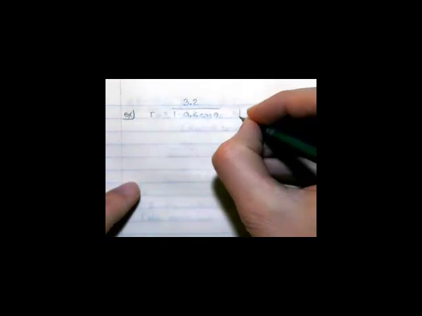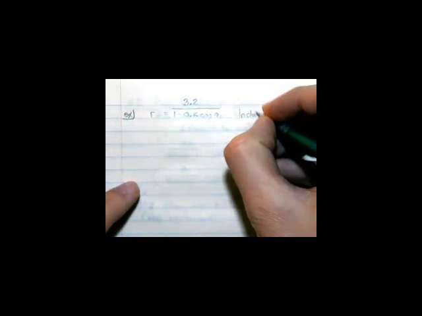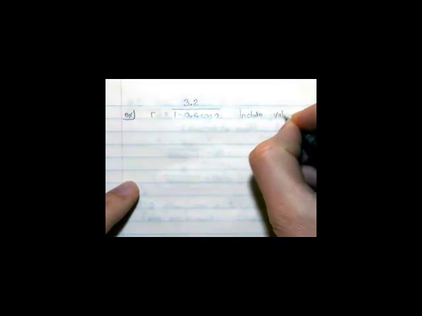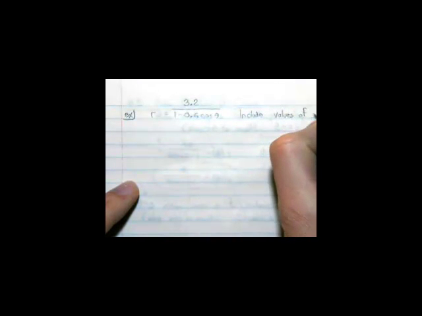Okay, and so for this one, analyze the conic section, and then we also want to include values of A, B, C, and E.